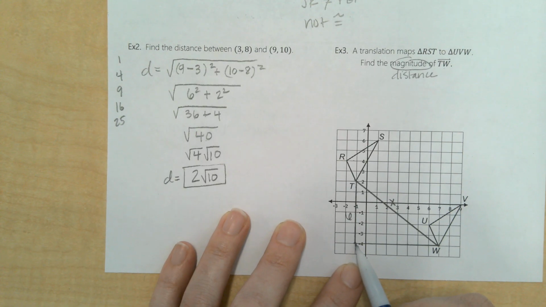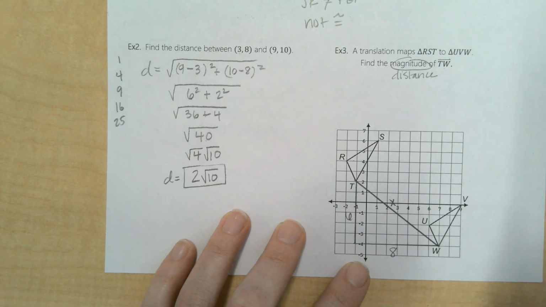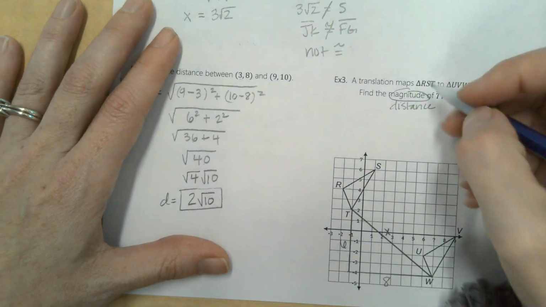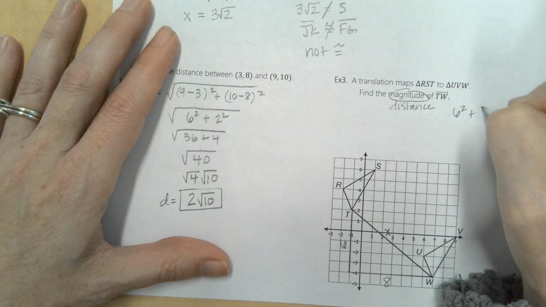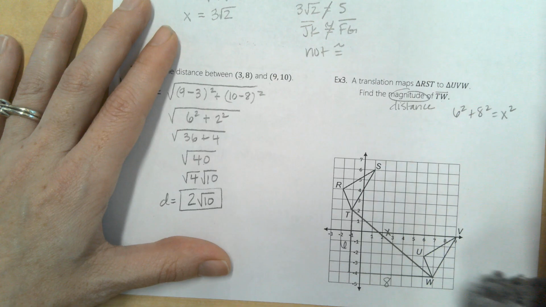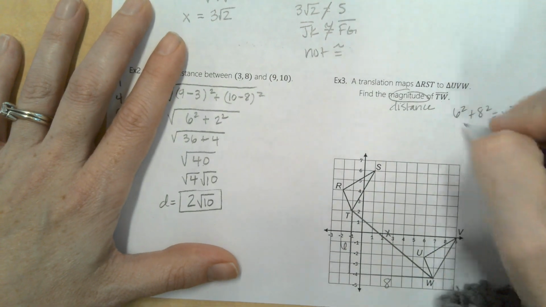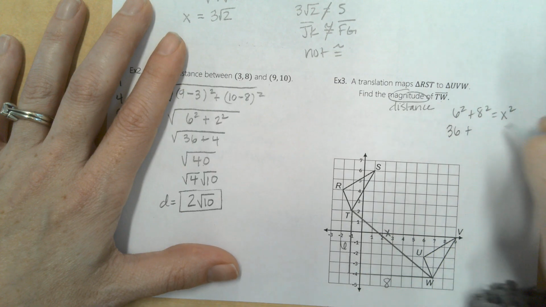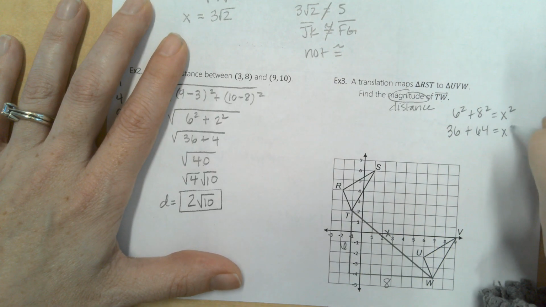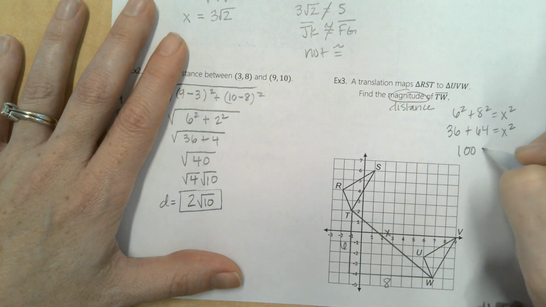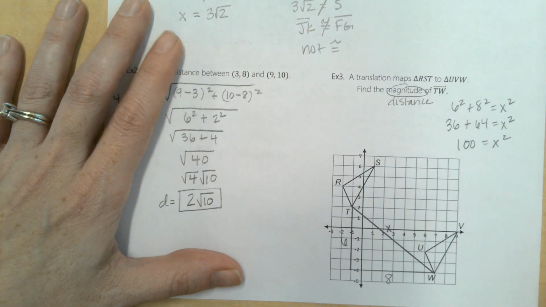This distance here, 1, 2, 3, 4, 5, 6, 7, 8. So my legs are 6 and 8. So I'm going to set it up. 6 squared plus 8 squared equals x squared. 6 squared is? 8 squared is? Equal to x squared. 36 and 64. 100 equals x squared. Now what do I do?